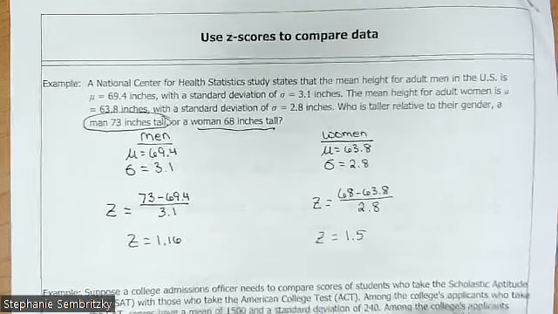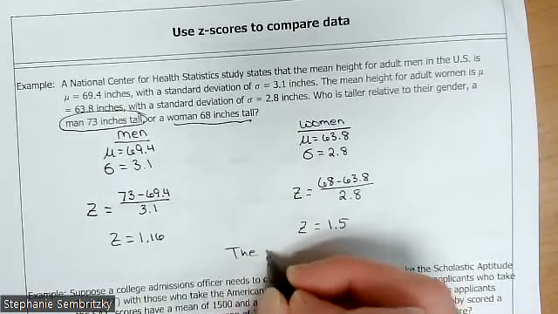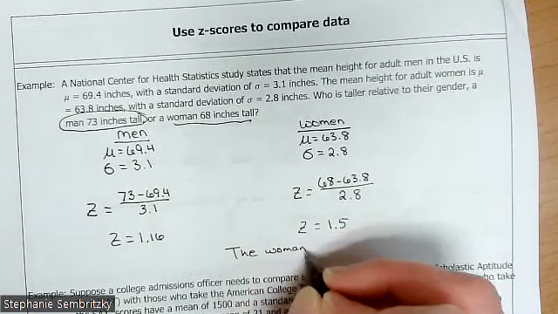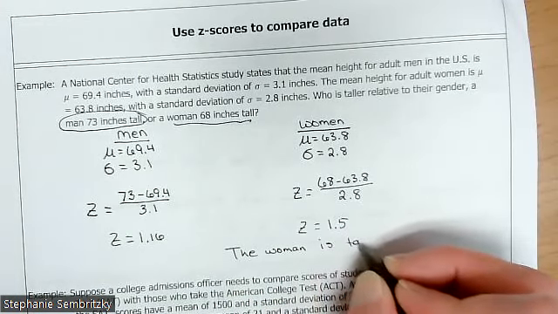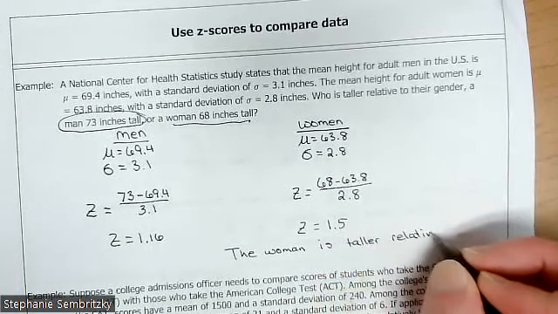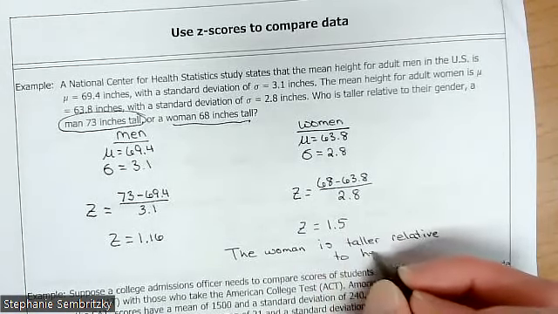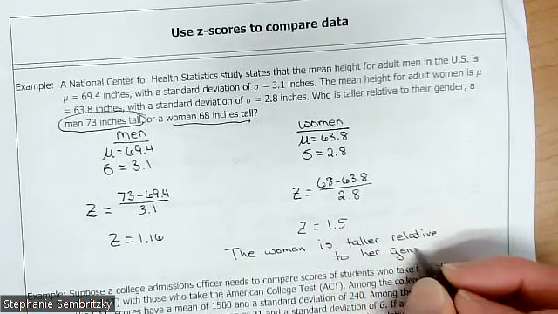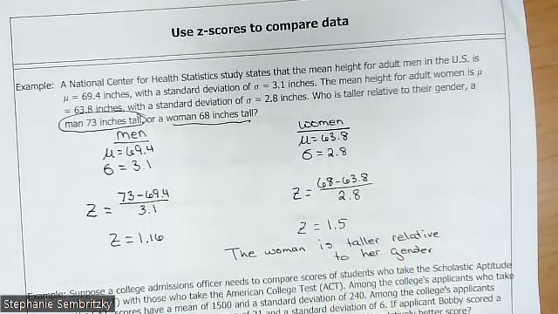The woman. So the woman is taller relative to her gender if you're comparing her to other women.